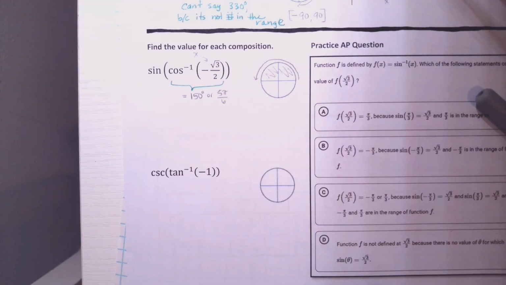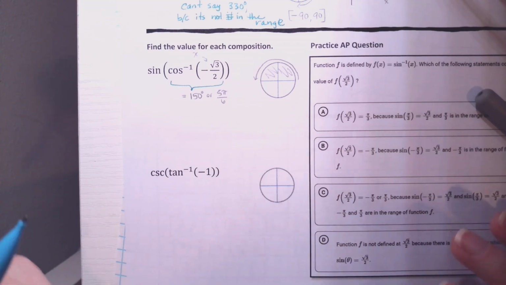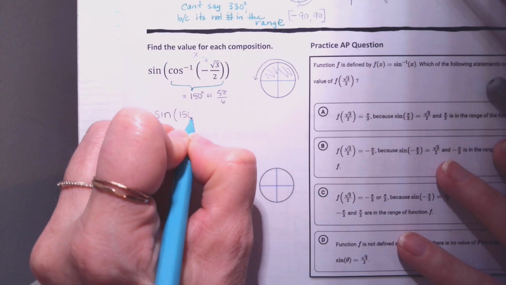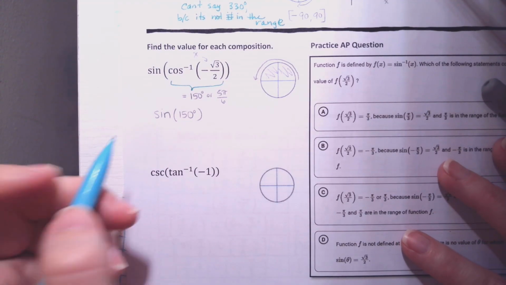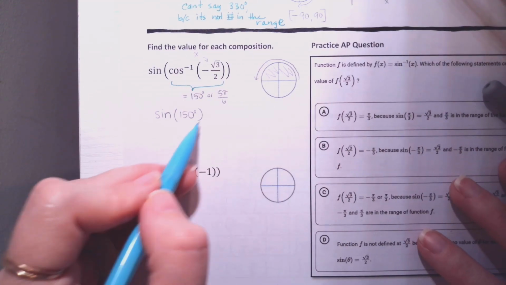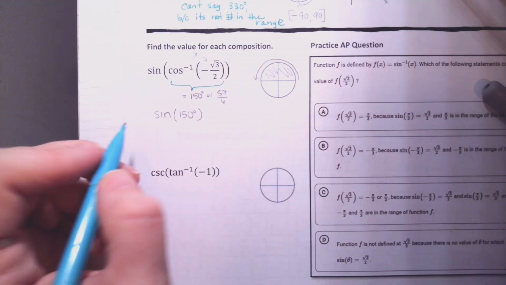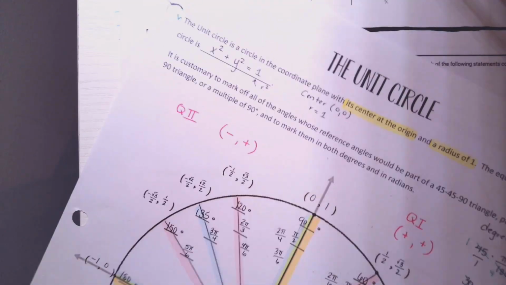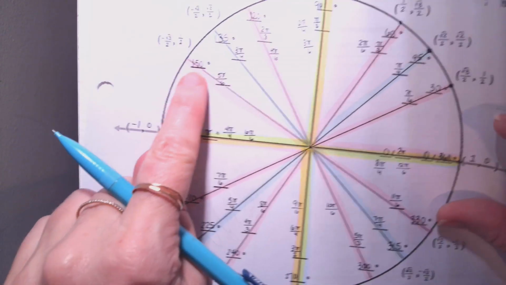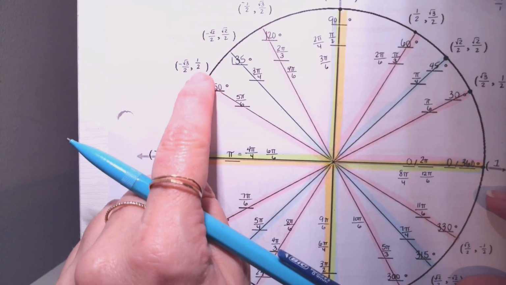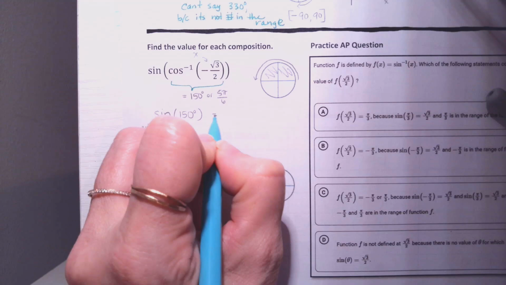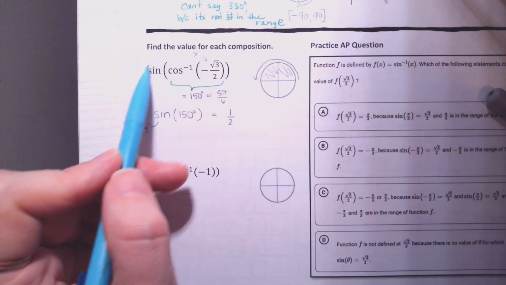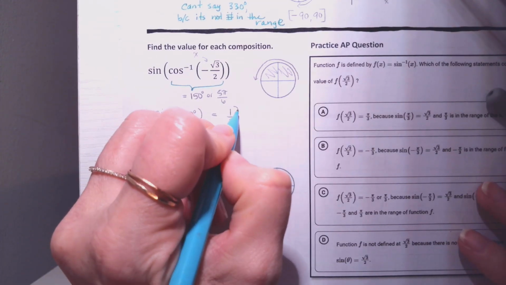Now for a composition, once you do the inside part and get that answer, then we're going to do the outside part. So now we're going to do sine of 150 degrees. Now this is not inverse sine, this is literally just sine. Meaning go to 150 degrees on your unit circle and find the sine. The sine value, remember, is just the y of the point. So I'm going to go on my unit circle all the way over to 150 degrees and find the sine, which is just the y value. It's 1/2. So this is the final answer to the question. The final answer is always the answer to the second part. You'll do the inside first and then you'll do the outside.